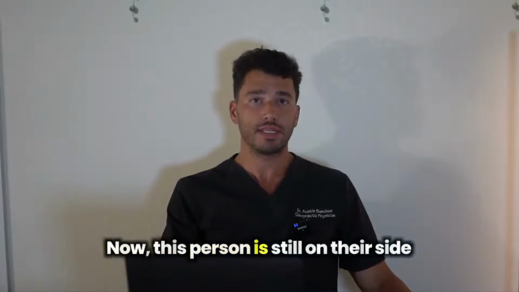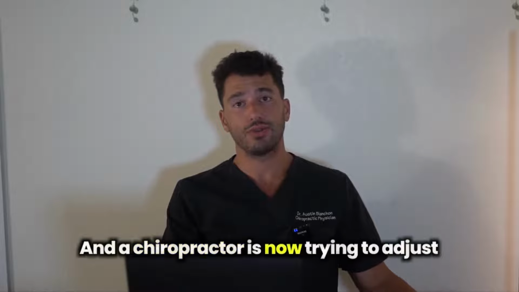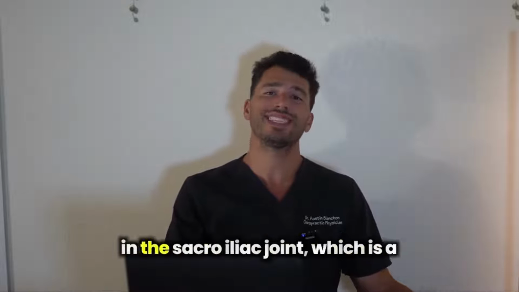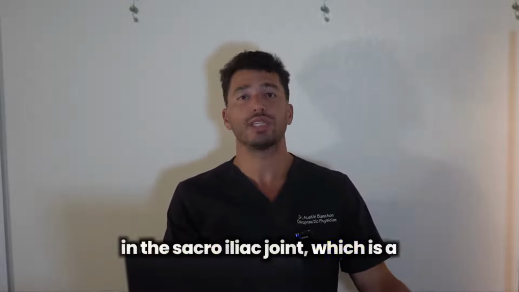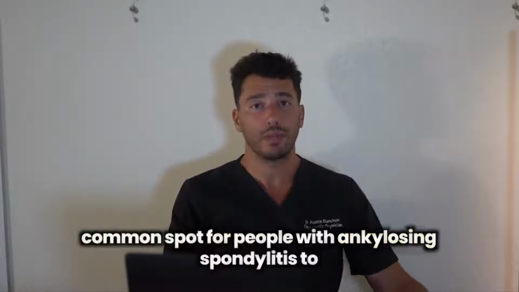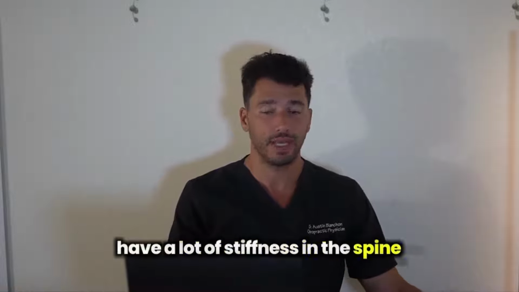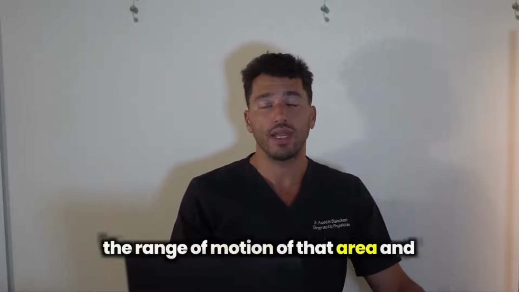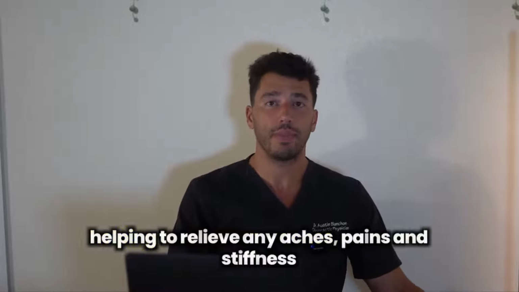Now this person is still on their side, and the chiropractor is now trying to adjust this person's lower back, trying to increase motion in the sacroiliac joint, which is a common spot for people with ankylosing spondylitis to have a lot of stiffness in the spine. These sorts of adjustments are trying to increase the range of motion of that area and help to relieve any aches, pains, and stiffness.